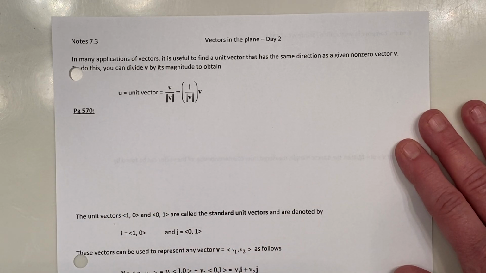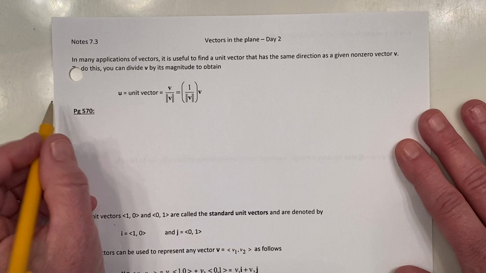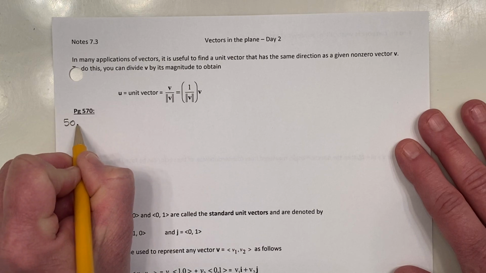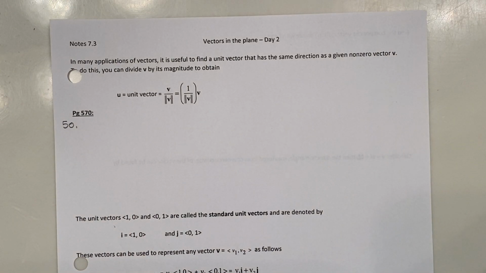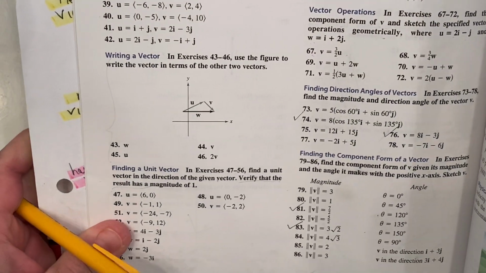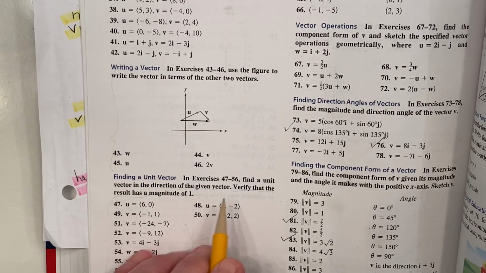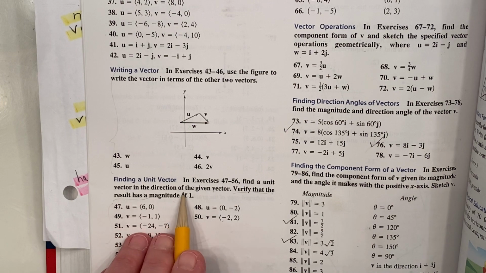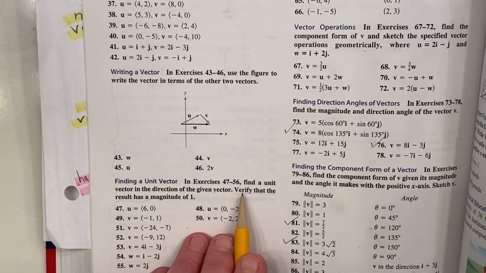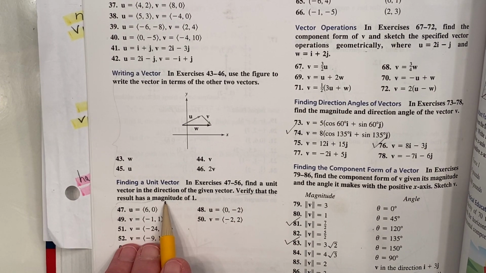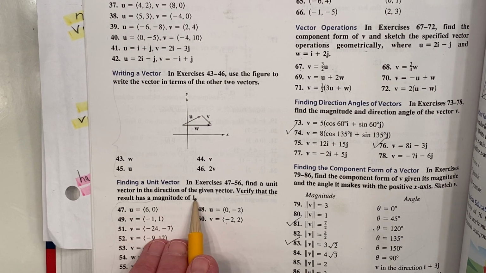Okay, so we're on page 570, and I'm doing problem 50. Again, it's always important to look at the directions. So page 570, problem 50. Okay, problem 50 is right here. It says find a unit vector in the direction of the given vector. And then we're going to verify that the result does have a distance or length or magnitude of 1.